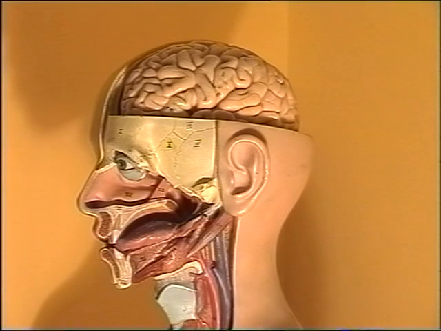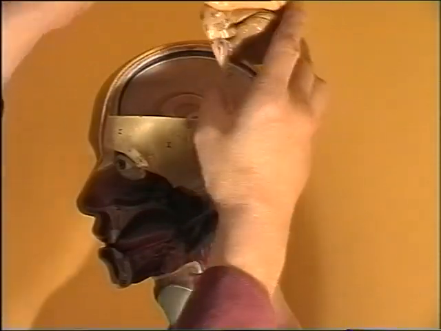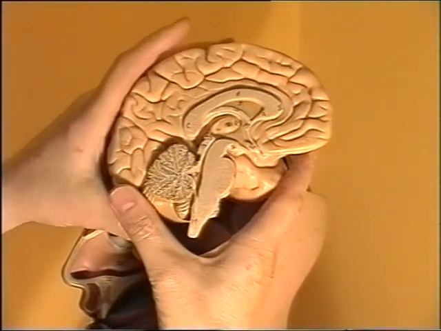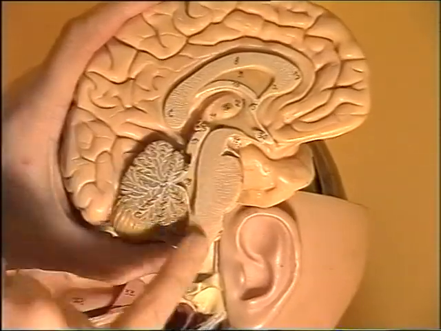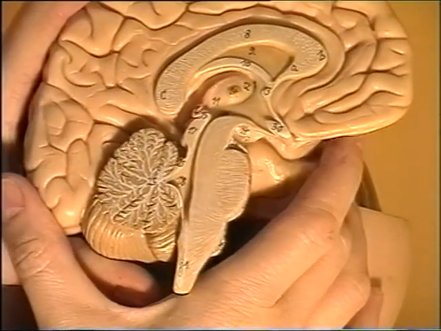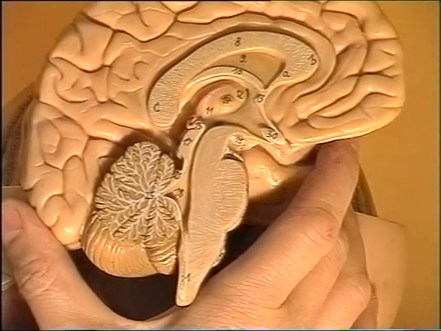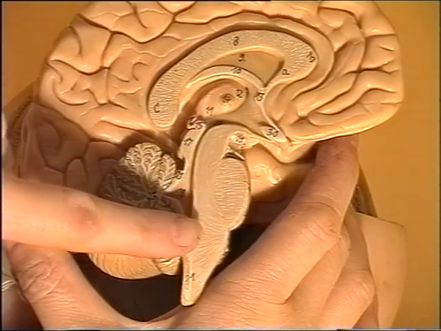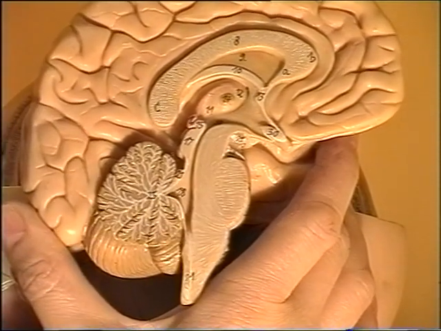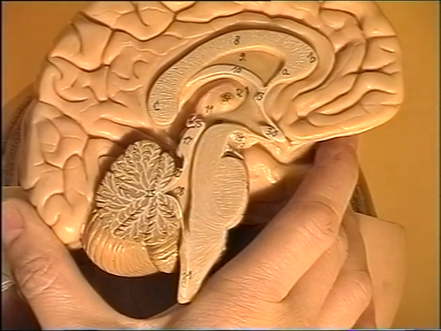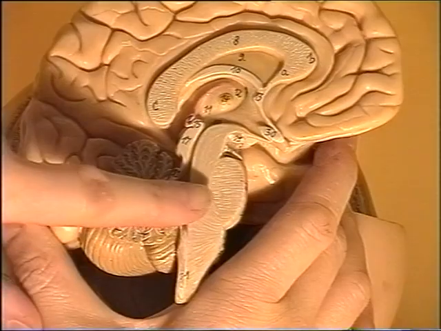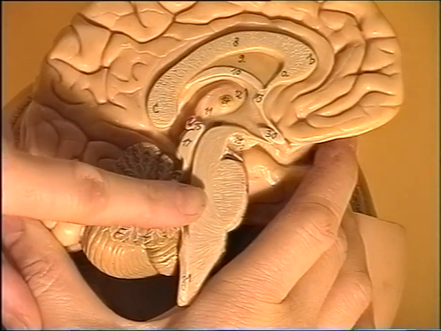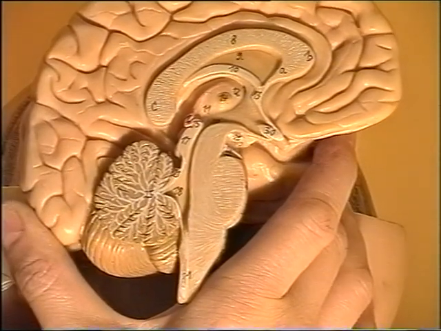Now, the third area I want to look at is in the brain, and we'll look at a cross section of the brain. Here we see the cerebrum, the cerebellum, and the brain stem. Remember, the brain stem is basically in three parts: the midbrain at the top, the pons in the middle, and the medulla in the bottom part. And the area I particularly want to point out is the medulla and the bottom third of the pons, this area of the brainstem here, because this contains the area we're going to be looking at called the vasomotor center.